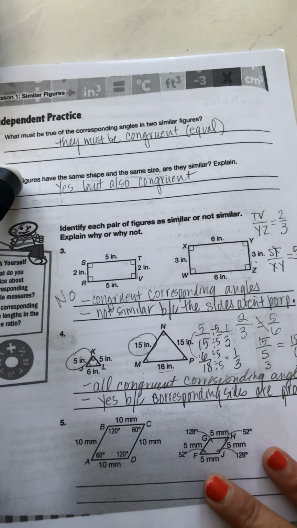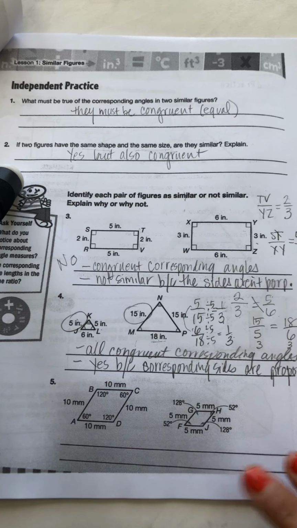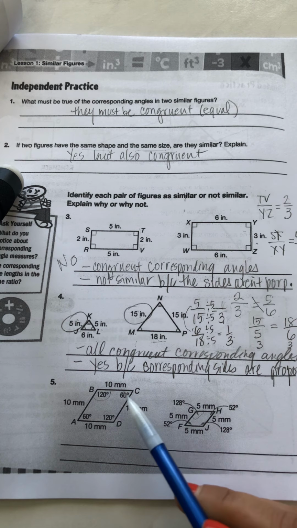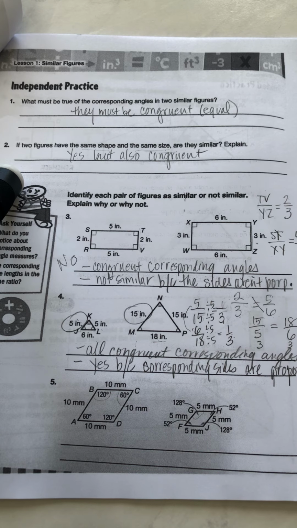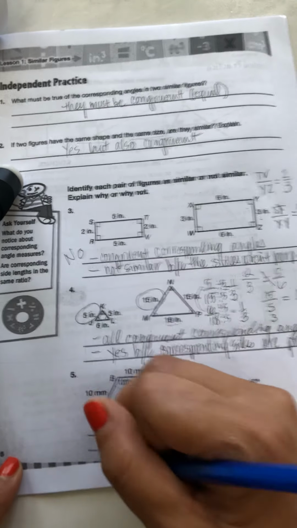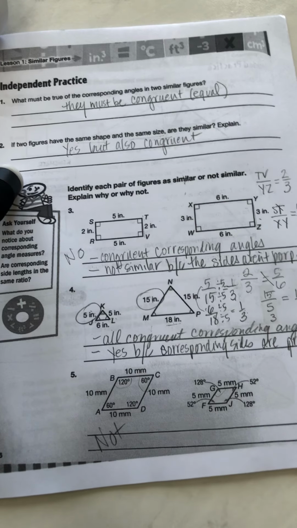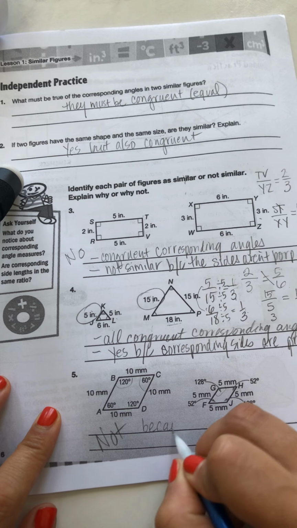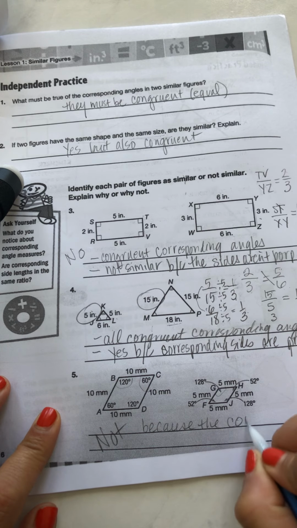All right, what are these, rhombuses down here? Yeah, they're rhombuses. How do I know that? Because they have 4 sides, 2 pairs of parallel sides, and 4 equal sides. If you look at the angles right away, this is the corresponding angle to this, and this is the corresponding angle to this. Are they the same? No, they're not. So right away, you know this is not similar because the corresponding angles are not congruent.